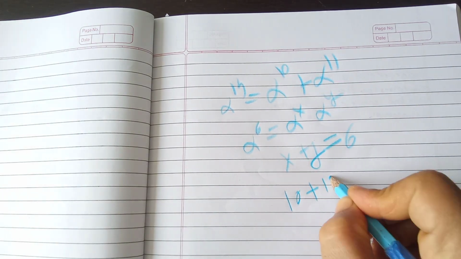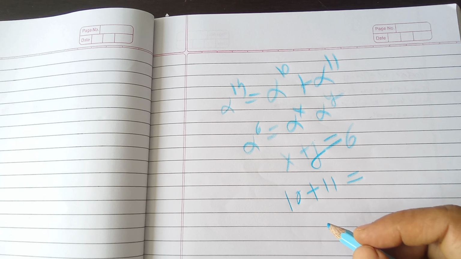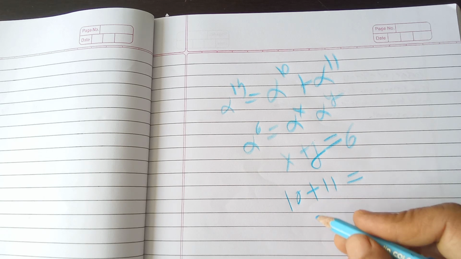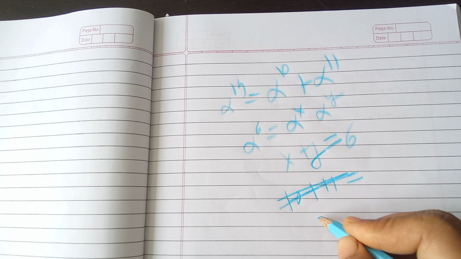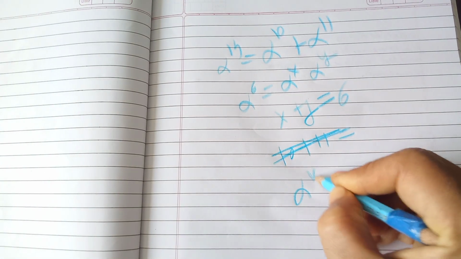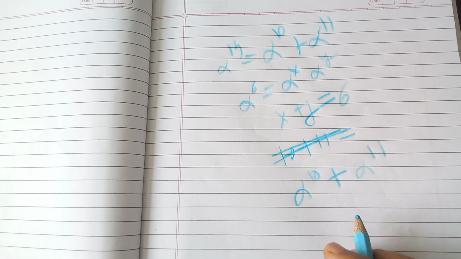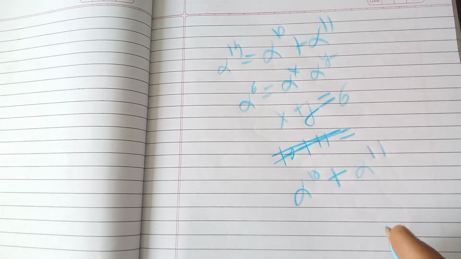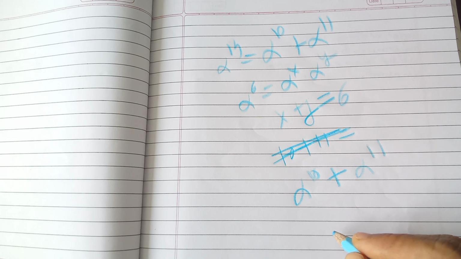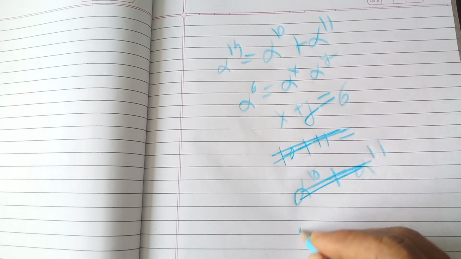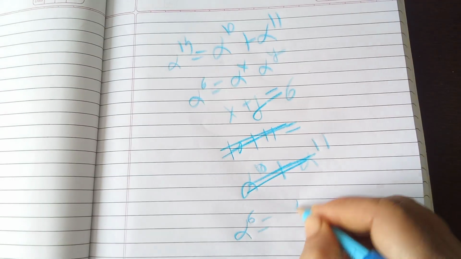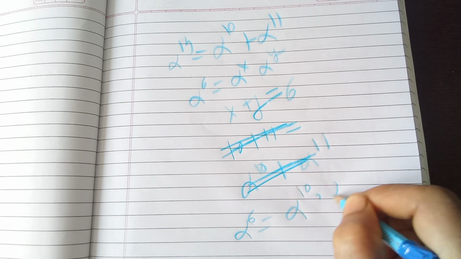So 10 plus 11, no, you have to see alpha 10 into alpha 11, whether that is alpha 6.